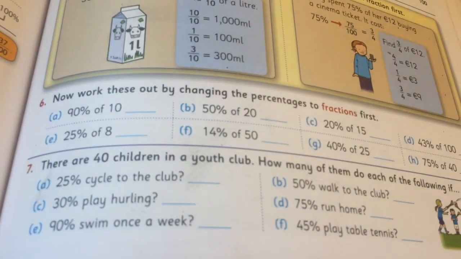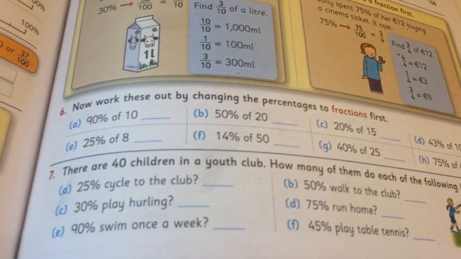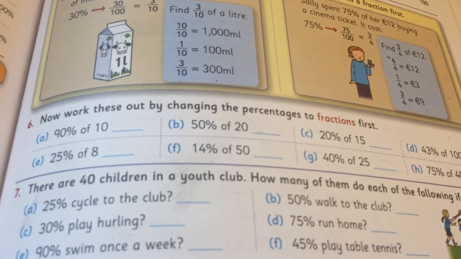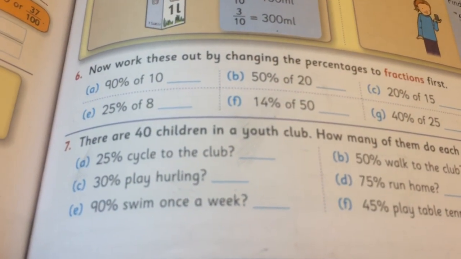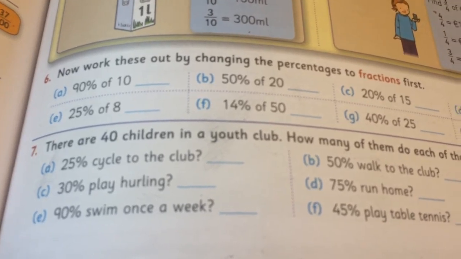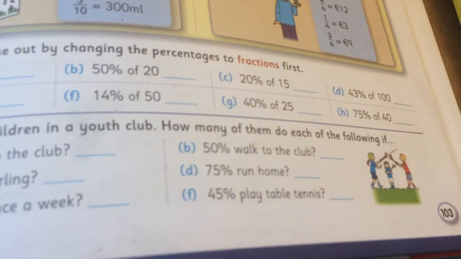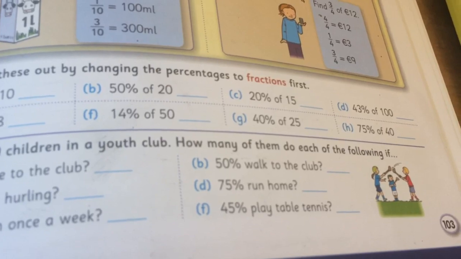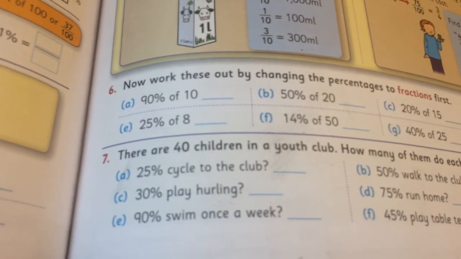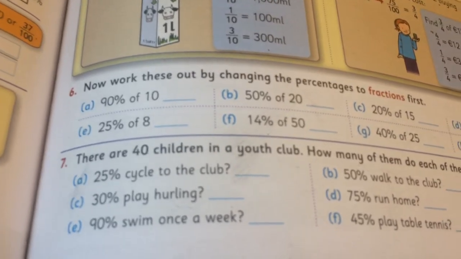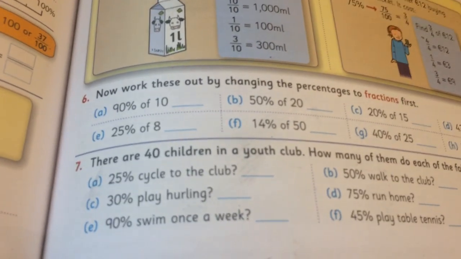Again, if you have any problems with it, we'll talk about it when we get on to Zoom. Okay, give that a go. And then in the next one, question 7, it says, there are 40 children in a youth club. How many of them do each of the following if 25% cycle to the club? So 25% of 40 is what you're trying to find out.